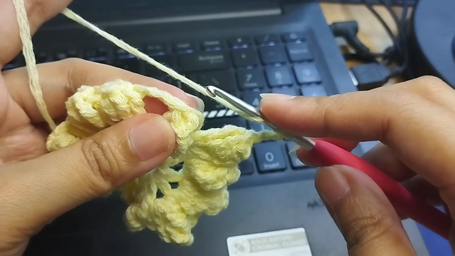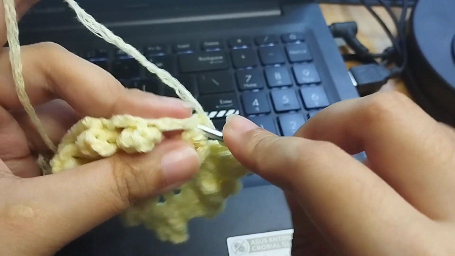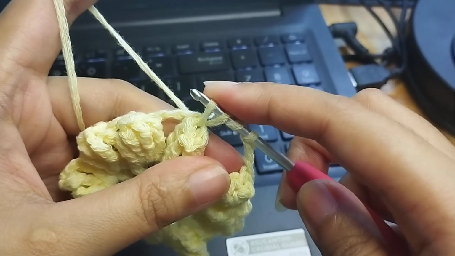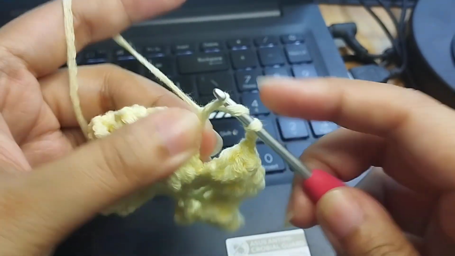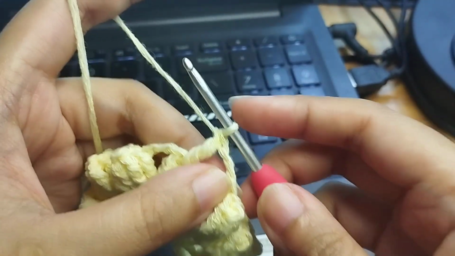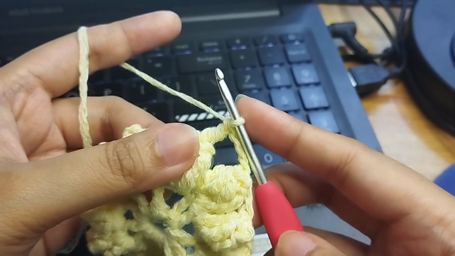So just look for the middle and you insert here on the middle. Get your yarn and then pull through 2 loops, 1, 2, 3. You see that? You pull through 3 times. That's why it's called triple crochet.